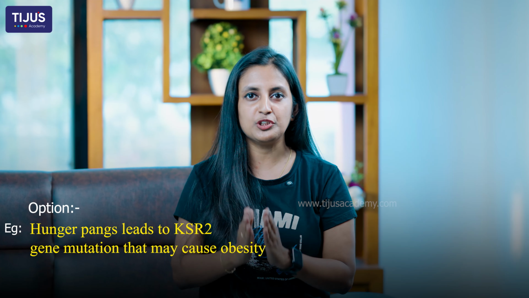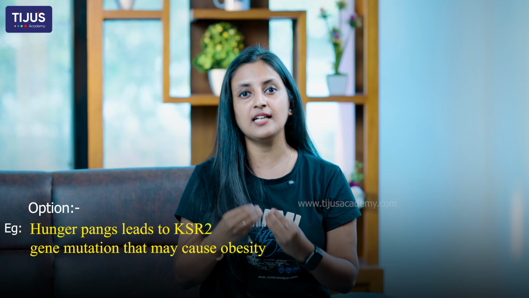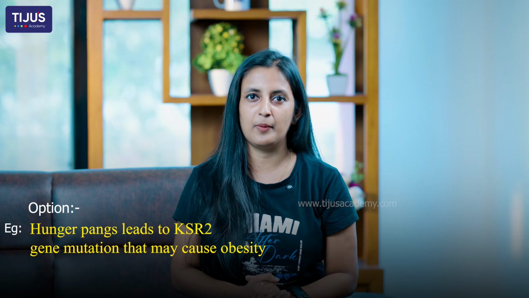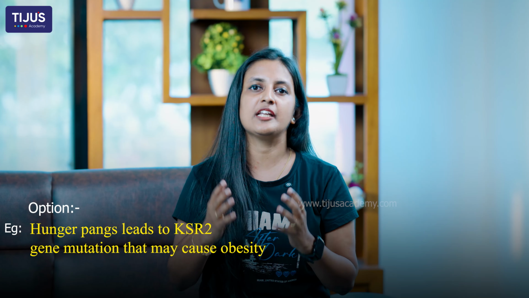But when it comes to the options, they will be telling that hunger pang leads to KSR2 gene mutation that may cause obesity. അതായത് ഹങ്കർ പാങ്സ് കാരണം KSR2 ജീൻ മ്യൂട്ടേഷൻ ഉണ്ടാകുന്നു, അത് ഒബീസിറ്റിക്ക് കാരണമാകുന്നു. But what they have done here is they just reversed the cause and effect technique.